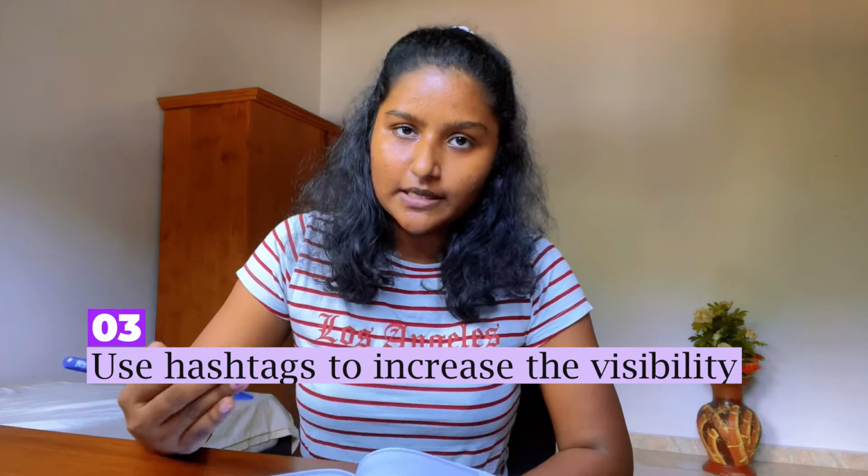Then the third tip is use hashtags to increase visibility. When working with hashtags, we have to be really smart. Here's what I am doing. When I'm creating and posting new content, I go to the Creator Studio and find the hashtag combinations that worked well in my previous posts, and then I use those hashtag combinations multiple times. The second thing I'm doing is I go to my For You page and find the hashtags that already work well in the algorithm, and I steal them.